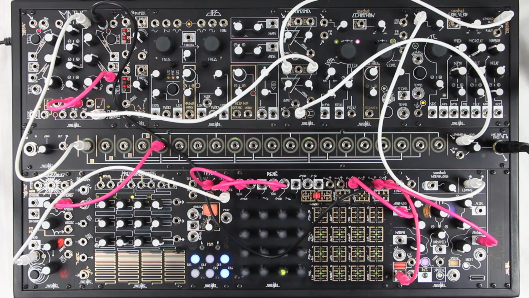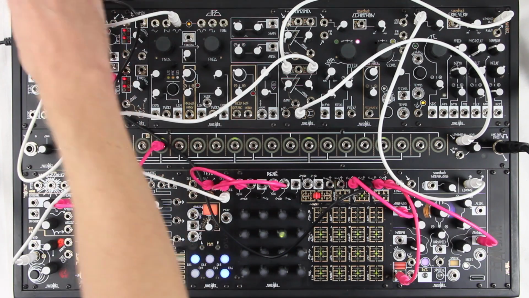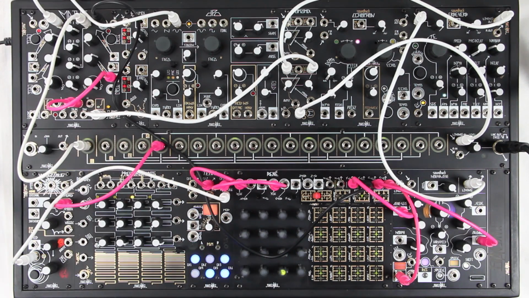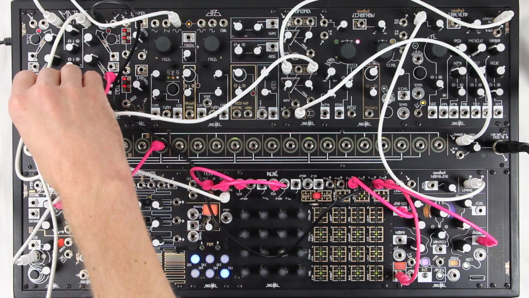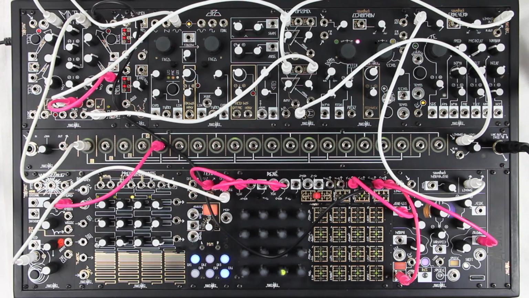Let's reinforce the backbone of this a little further. I'm patching a sine wave from the DPO to the input of the other optimix channel. I've patched it through a middle channel of maths so I can have fine control over its amplitude for mixing with the Morphagene's drum sounds.